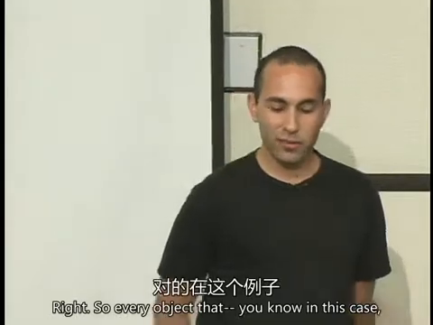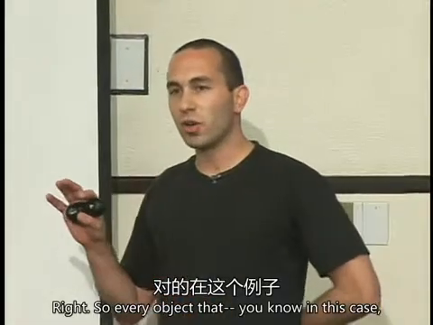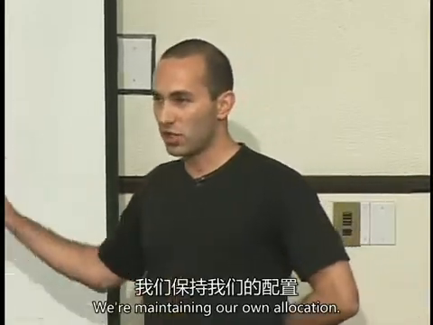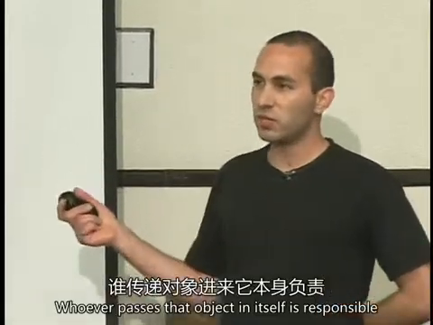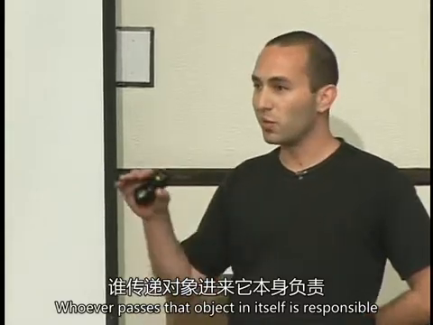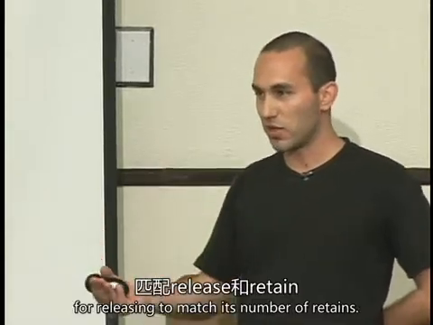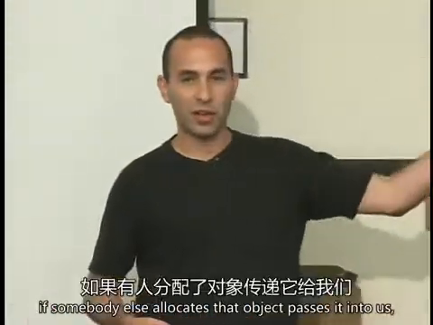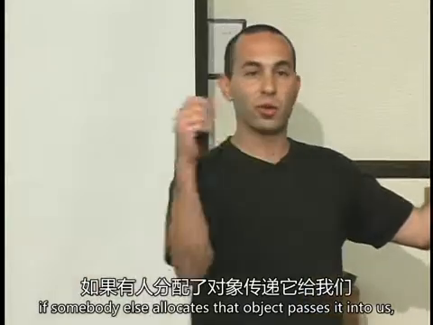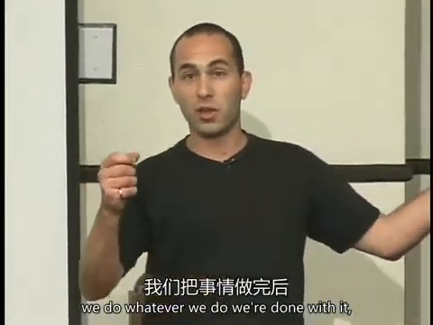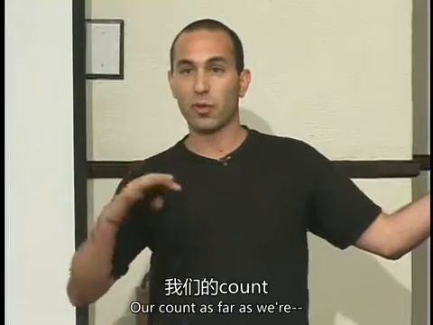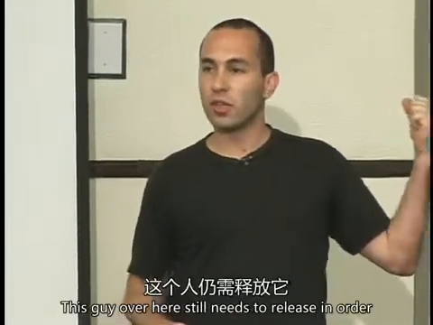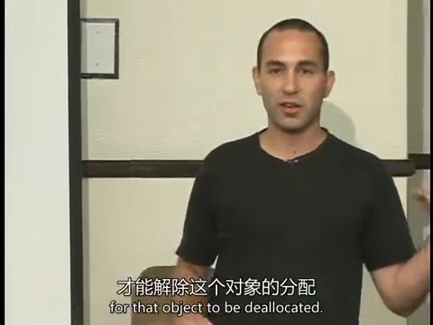Right. So every object that, in this case, we're retaining and releasing, we're maintaining our own allocation. Whoever passes that object in is responsible for releasing to match its number of retains. So if somebody else allocates that object and passes it into us, we do whatever we do, we're done with it, we've retained and released it. Our count, as far as we're concerned, we're a net 0. This guy over here still needs to release in order for that object to be deallocated.